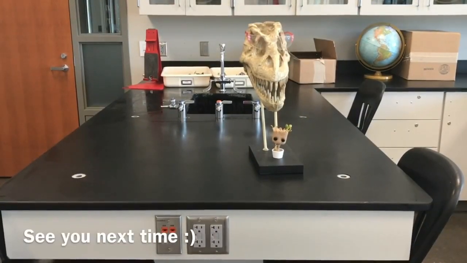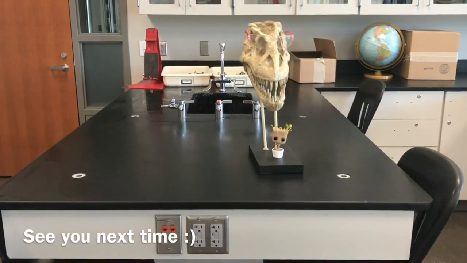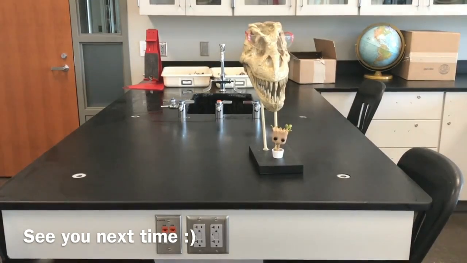Oh wow, thanks to the valiant efforts of Professor Rex and Baby Groot, I was able to clean that up in no time. I even had time to clean off my lab table.